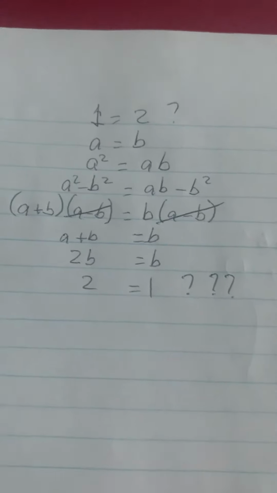And I even told you that I knew something was wrong with this, and I said that the fact that A is equal to B was the problem. Now you may be asking yourselves, why is A equal to B the problem here when everything seems to work out? The reason is actually very simple.